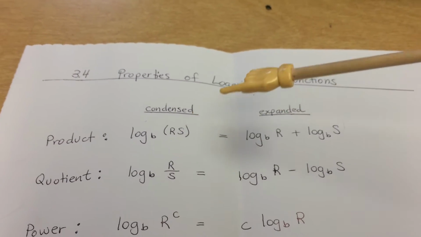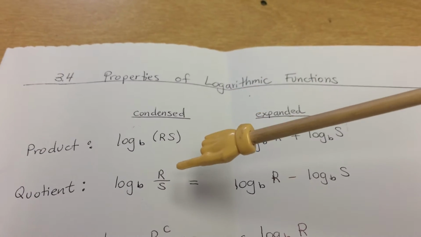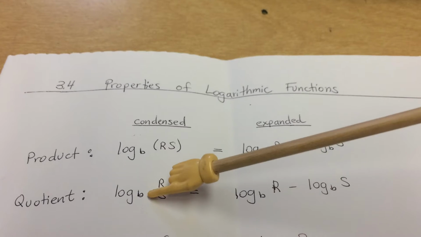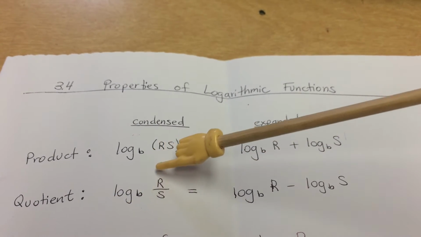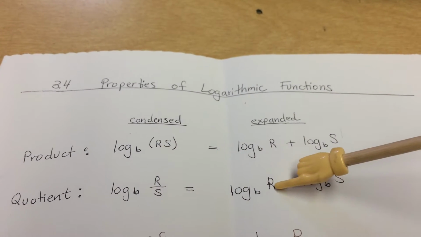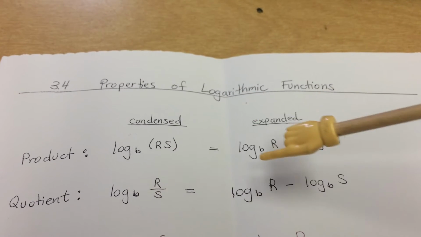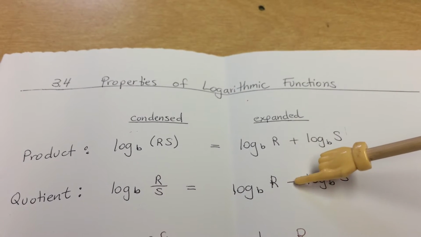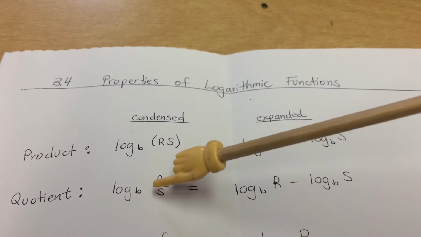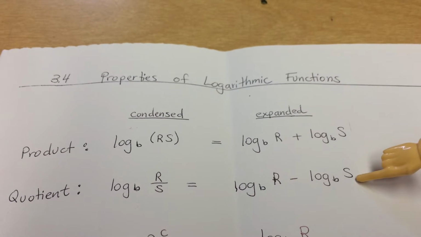Okay? The next property is called the quotient property. The quotient is the division, so the same thing. We're going to take the log base b and distribute to the r, so that becomes this part right here. The division sign turns into a minus when you expand it, and then log base b of s, that's going to be this part right here.